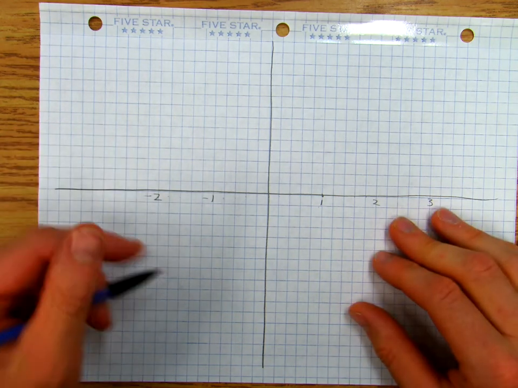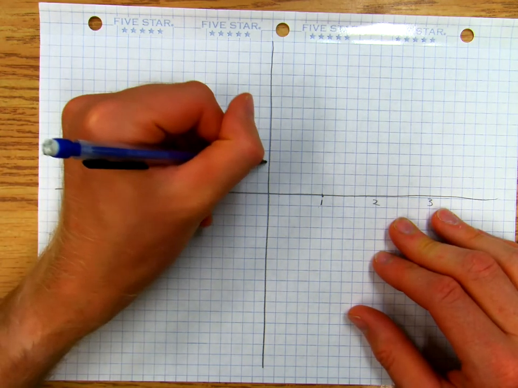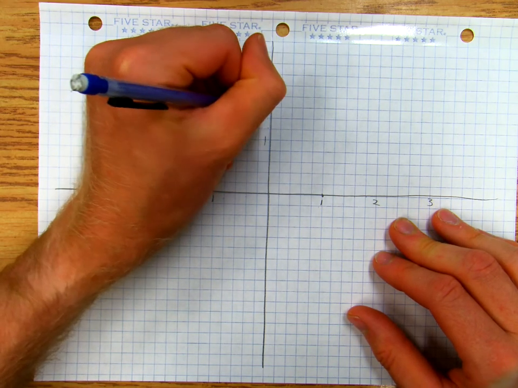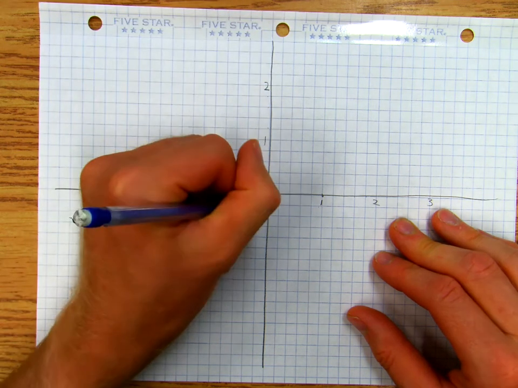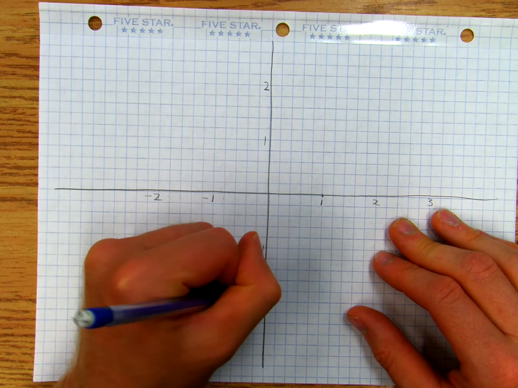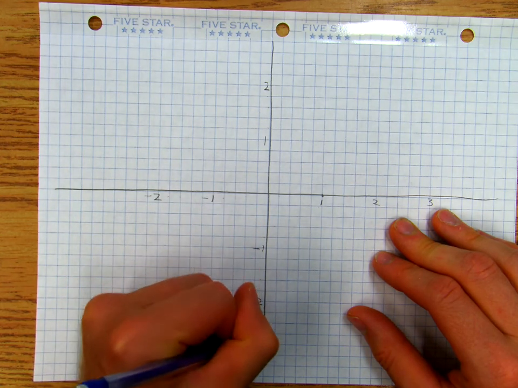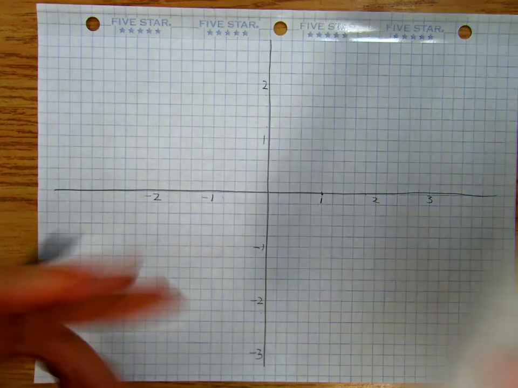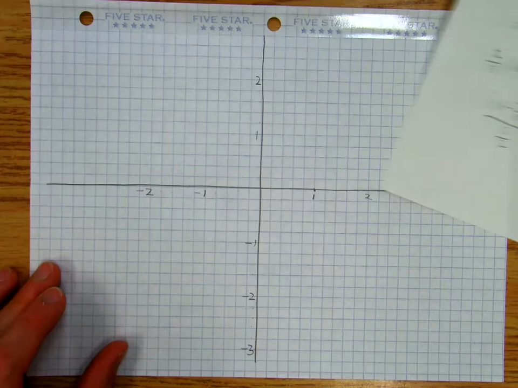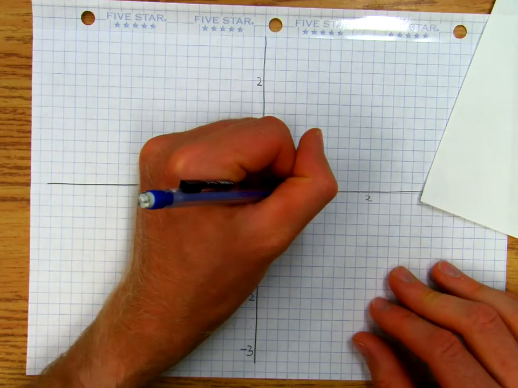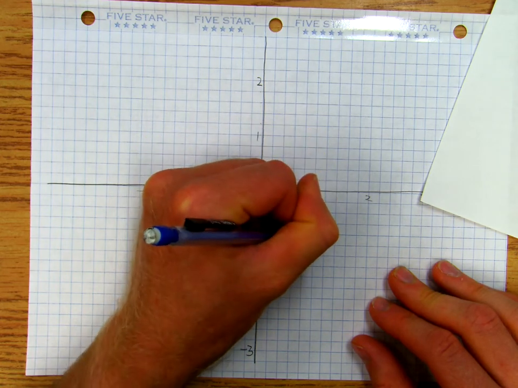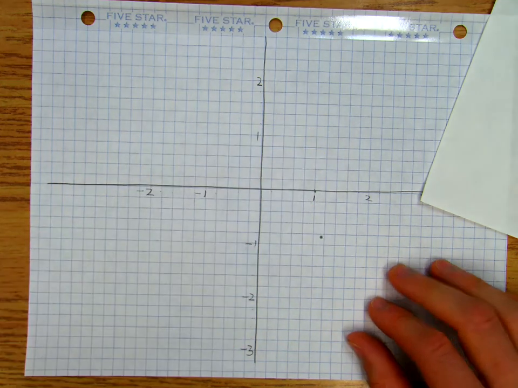And then here I got 1, 2, 3, 4, 5, negative 1, 2, 3, 4, 5, negative 2, negative 3. Okay, I forgot that's a negative right there. So my center is 1.17, which is going to be, there's 1.12, and negative 0.83. So there's going to be my center, so right around there.